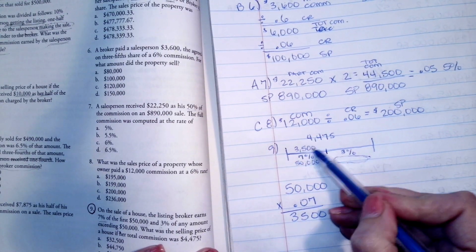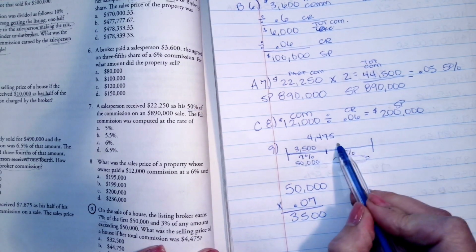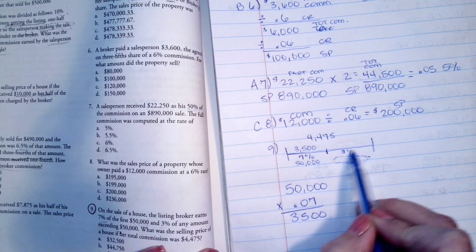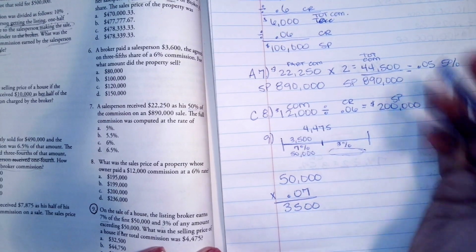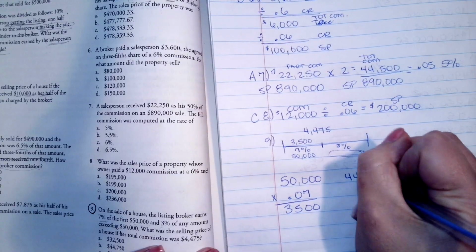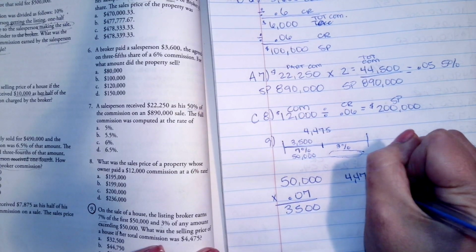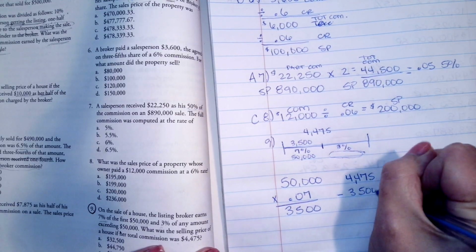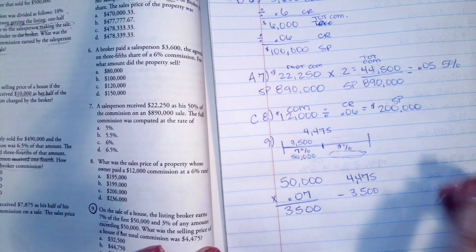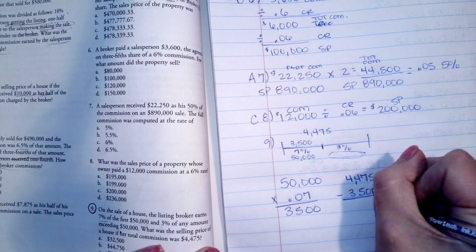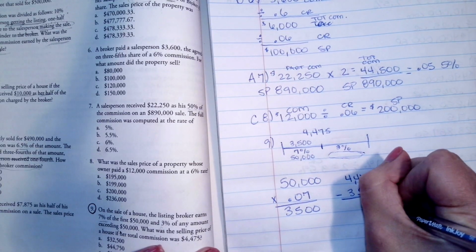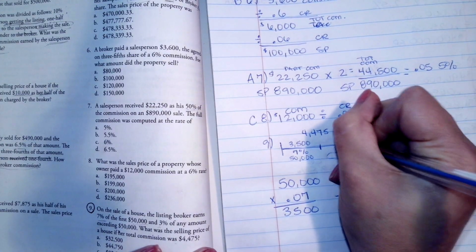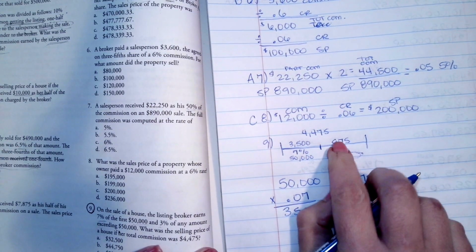So now that we have these two amounts, we can figure out how much her commission was, the dollar amount on the portion over 50,000. So if we take 4,475, her total commission, minus the commission on just the 50,000 portion, we're going to subtract it and figure out how much is left. And that is $975. So she made $975 on this portion.